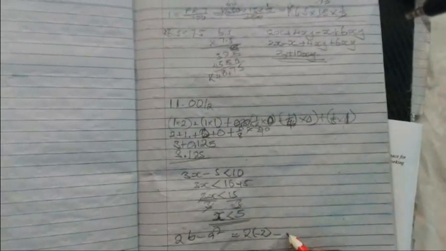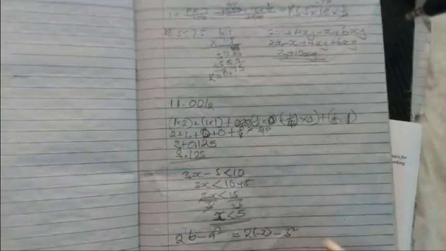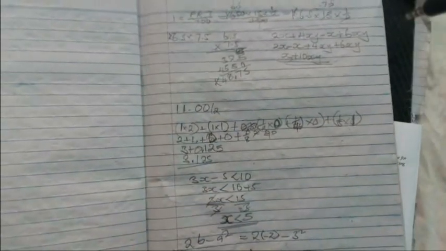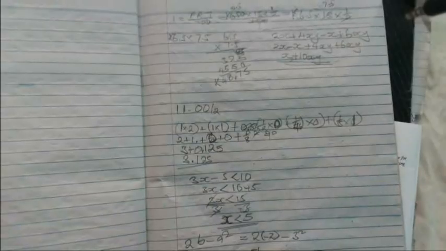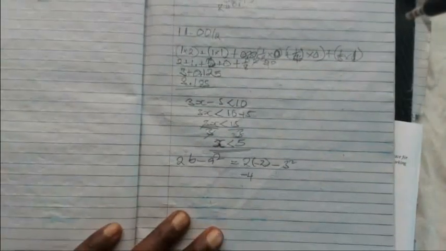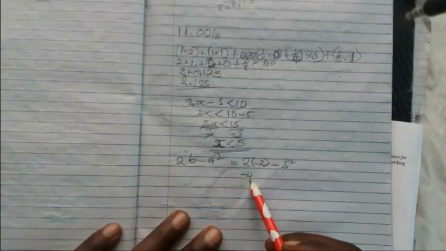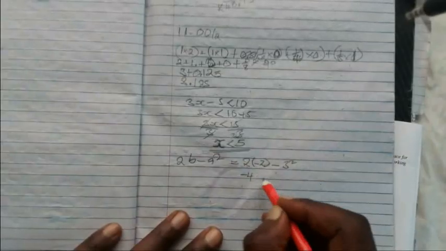Then we multiply this by that, which is going to give us negative 4. I'm sure you are able to see it's going to give us negative 4. So 2 by negative 2 gives us negative 4. Then negative 4 minus 9, because 3 squared gives us 9.